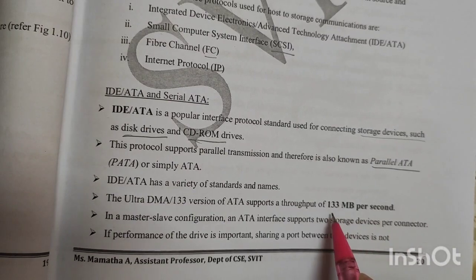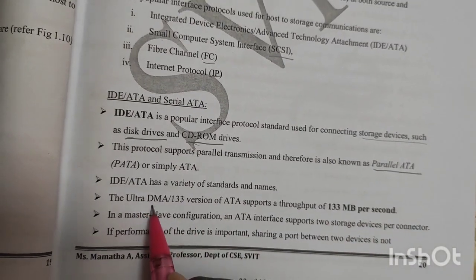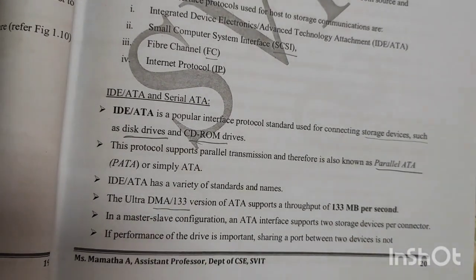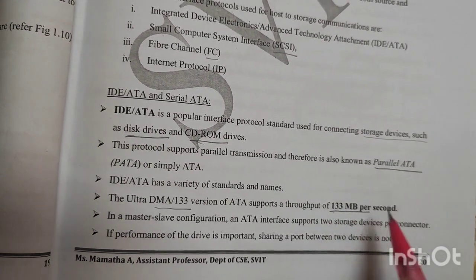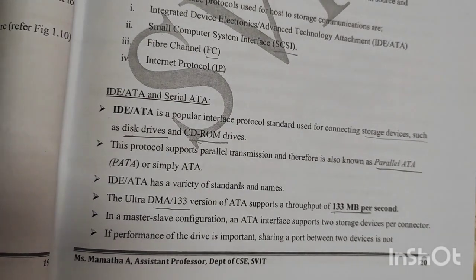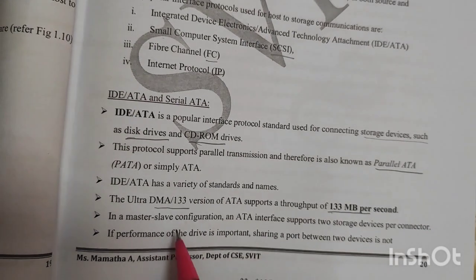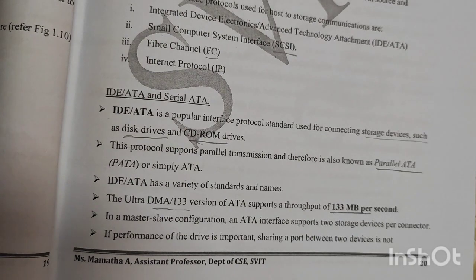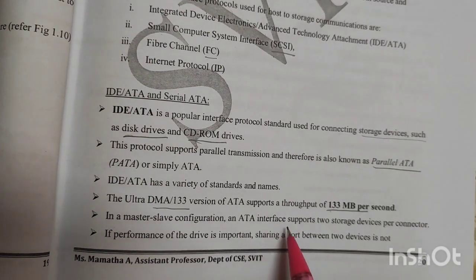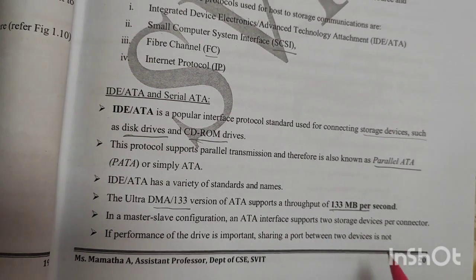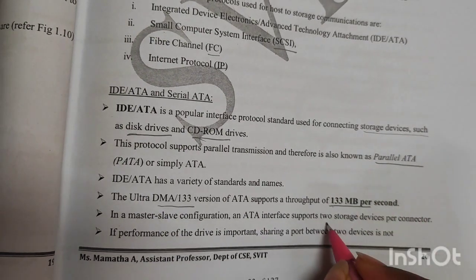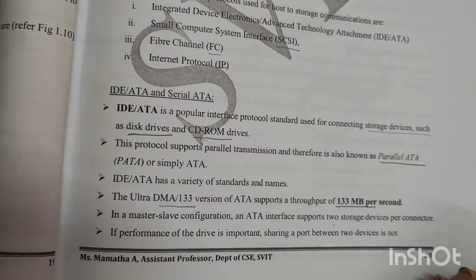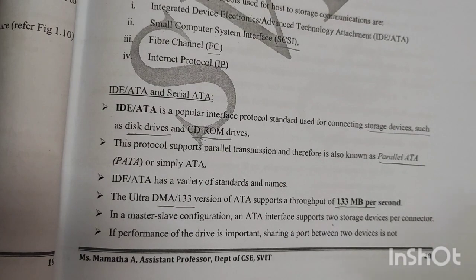For example, you have an Ultra DMA 133 version of ATA that supports 133 MB per second of throughput. It works in a master slave configuration, and an ATA interface supports two storage devices per connector, so you can use this master slave configuration to connect two devices.